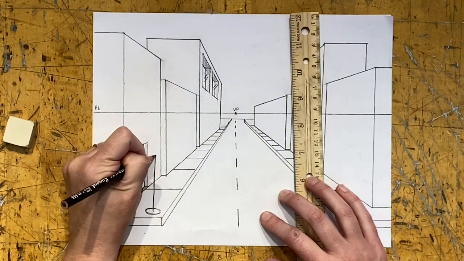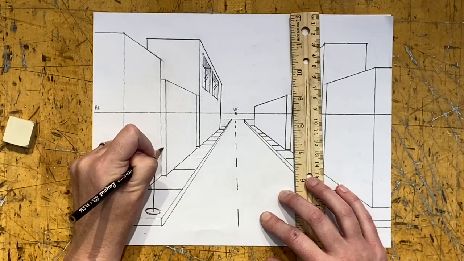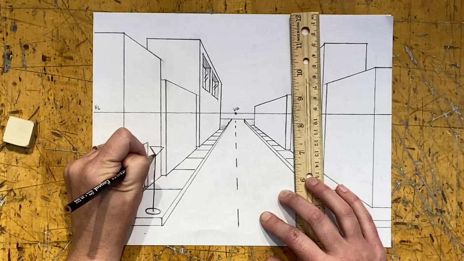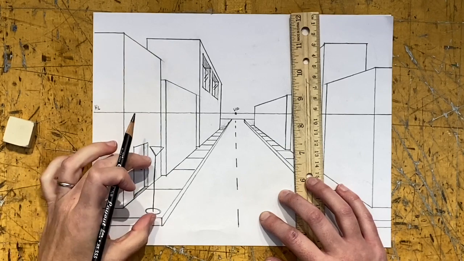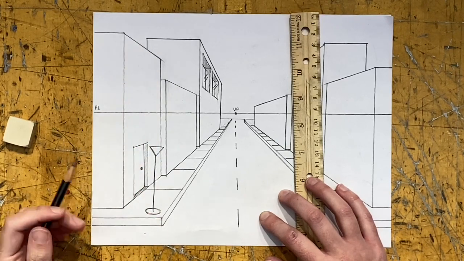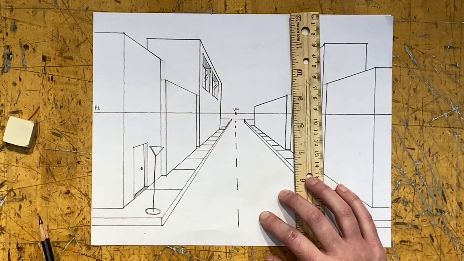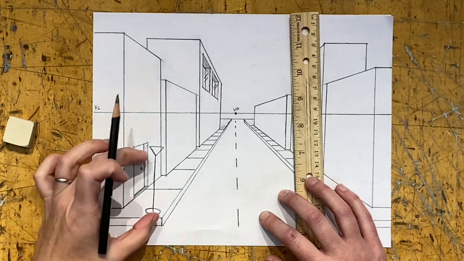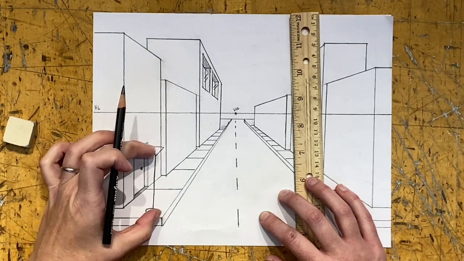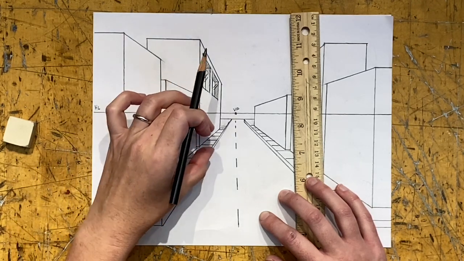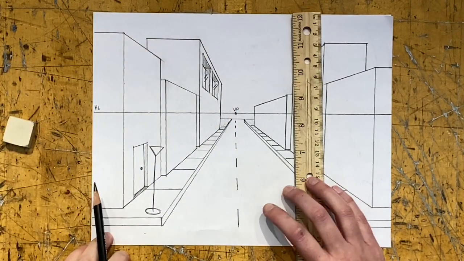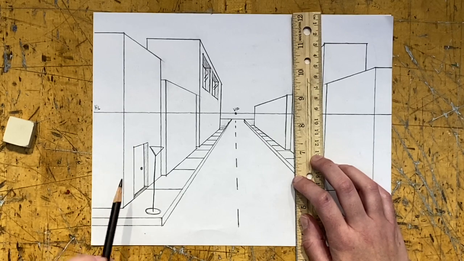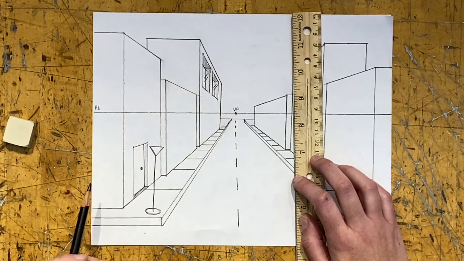And then at the top, I'm just going to make a triangle. You can make a fancier lamppost if you wanted to. You don't have to. Right now we're just learning the basic construction, and we're going to have this go back into 3D space. So I want my lampposts to look like they're getting smaller as they go back, corresponding with the size of the buildings. And that's what's going to make it look like it's disappearing back in 3D space.